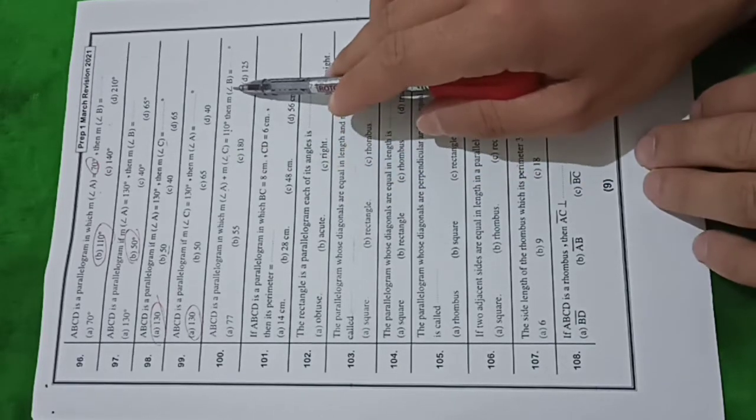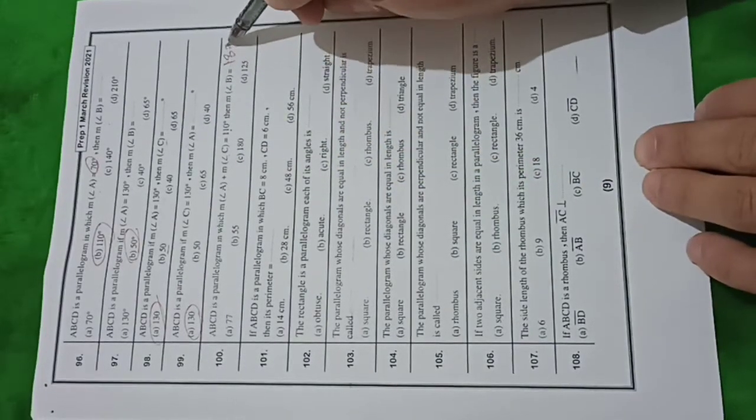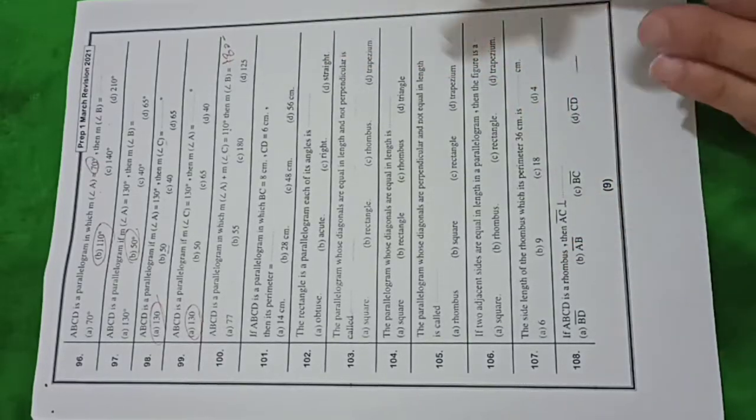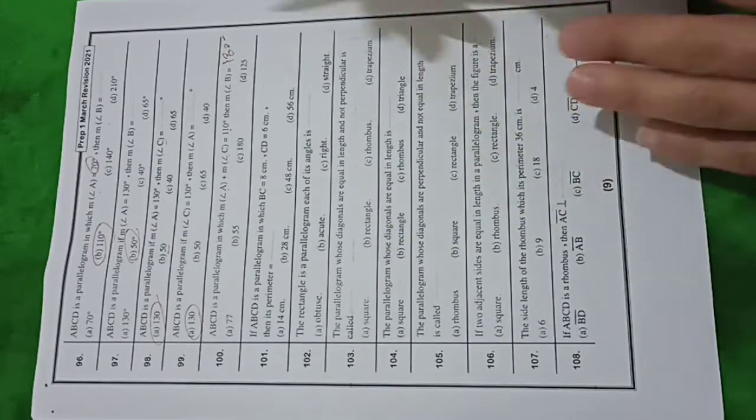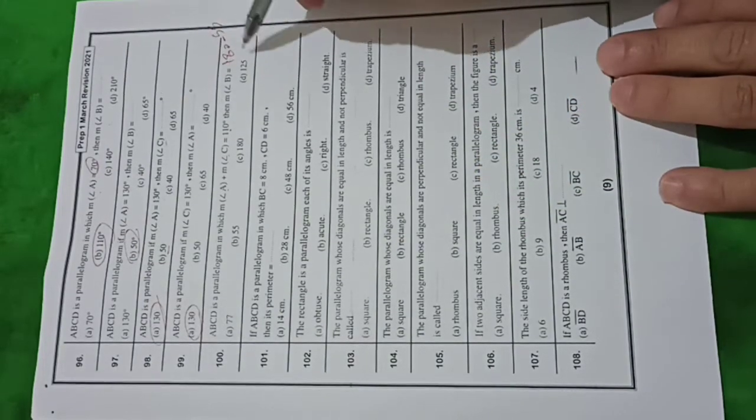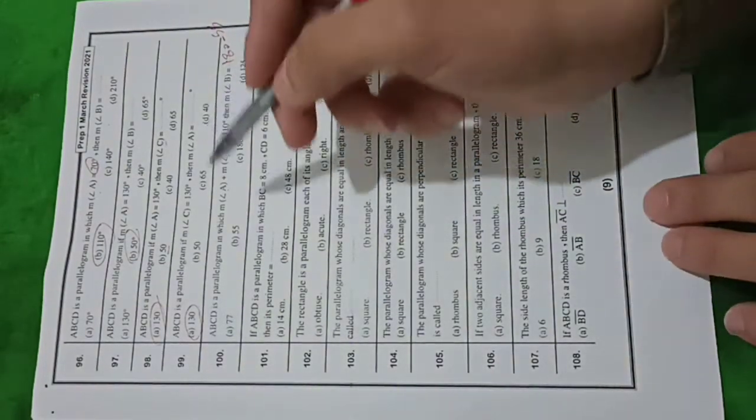So measure of angle B equals 180 minus the adjacent angle. The adjacent angle to B is A, and A equals 55. So the answer is 125.